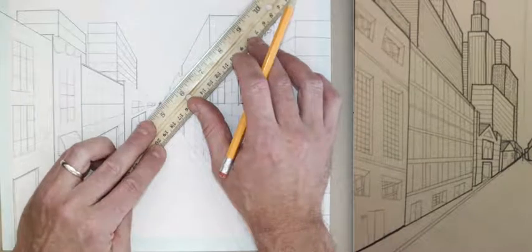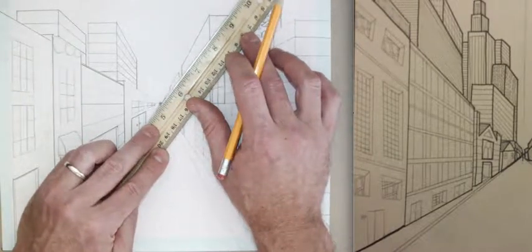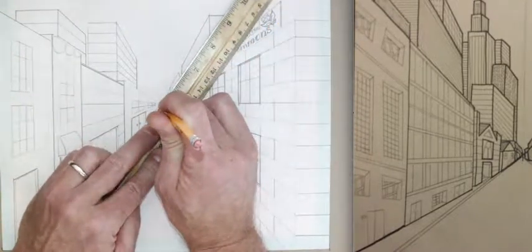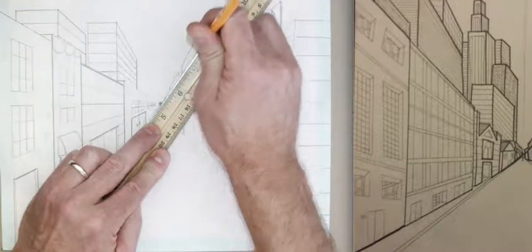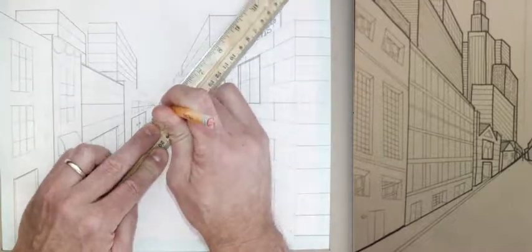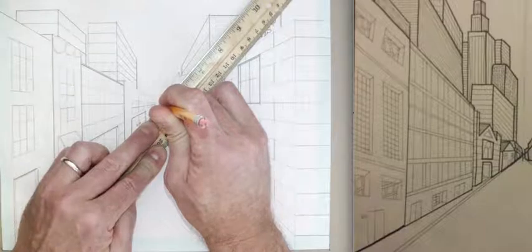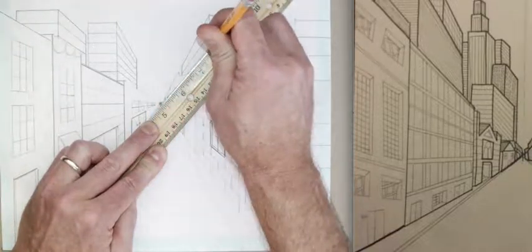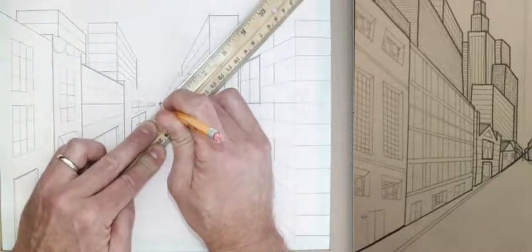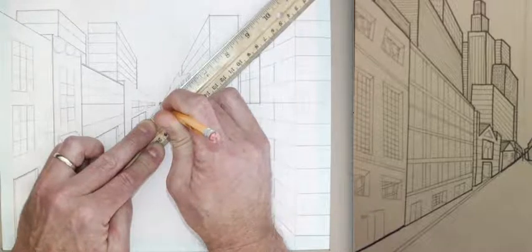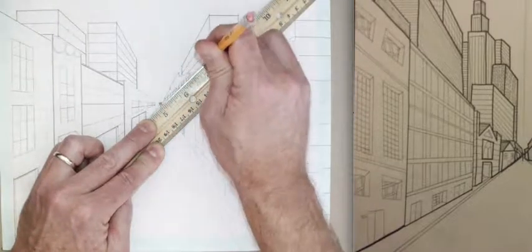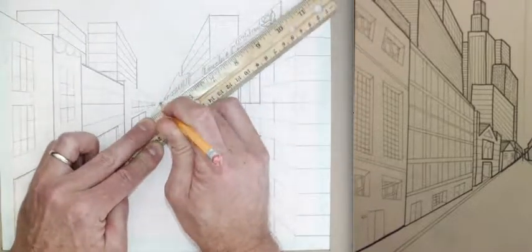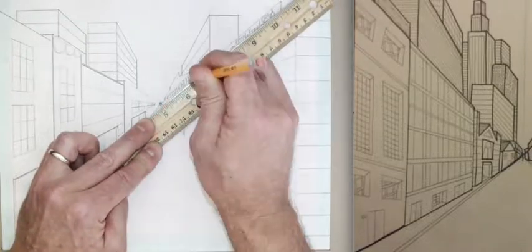Let me add in a few rows of floors on this building. Anchoring on my vanishing point, rotate. Anchor on the vanishing point, rotate, anchor on the vanishing point, rotate.